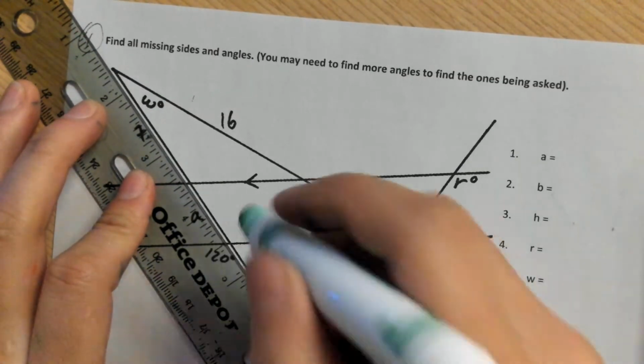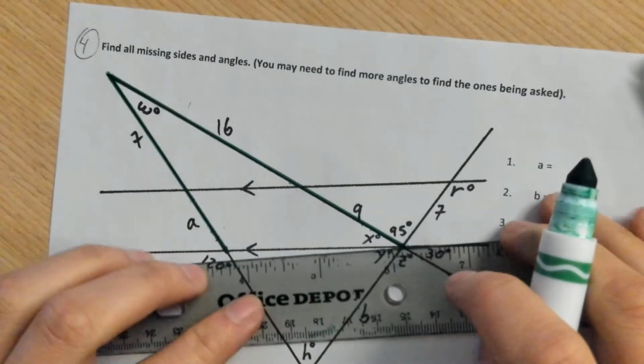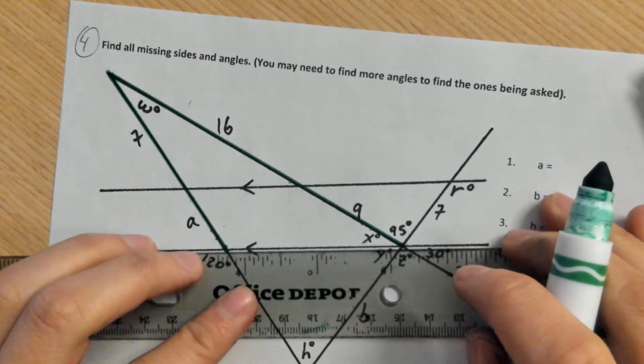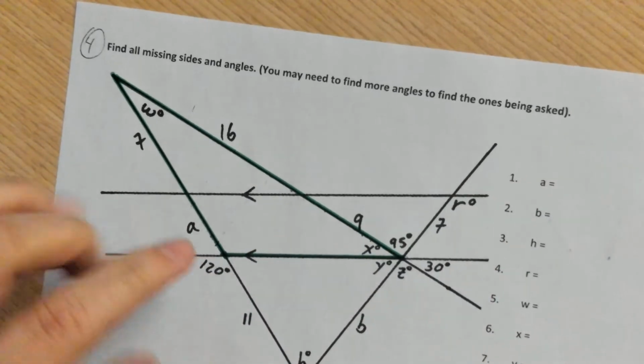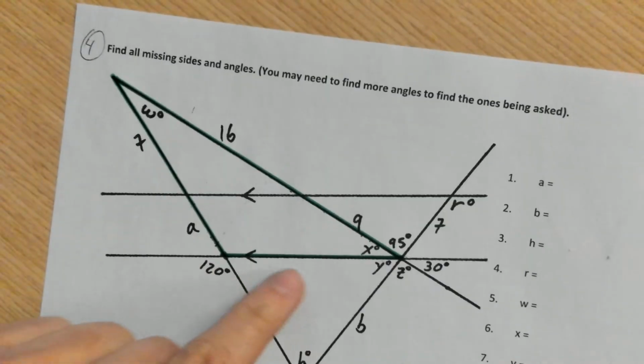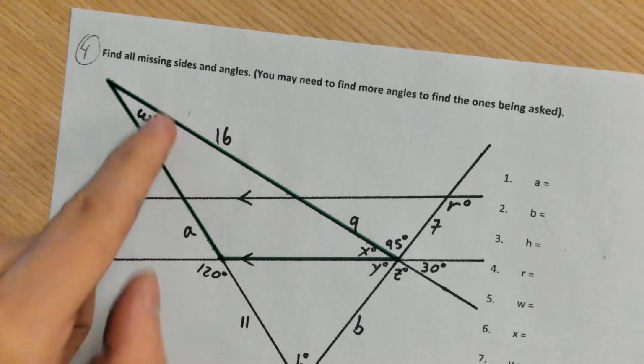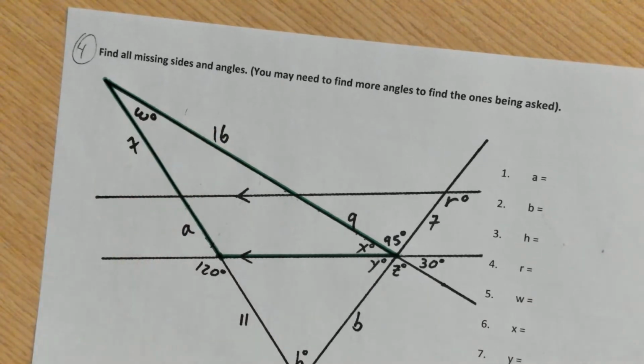So let me trace out the triangle that you will see here for the first problem. Combined with this, and right here. So here is the first triangle. That's your very first triangle.